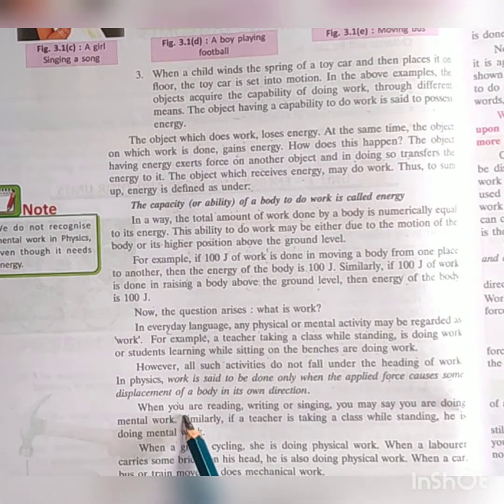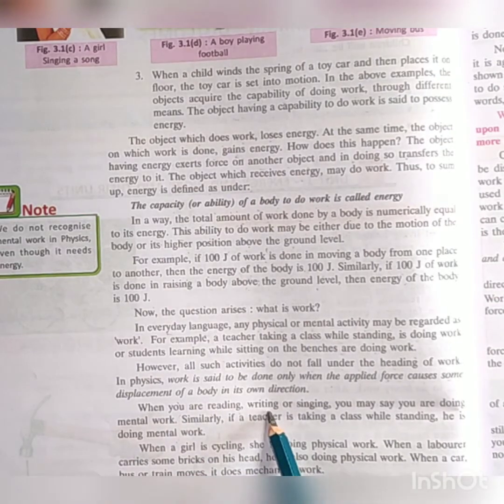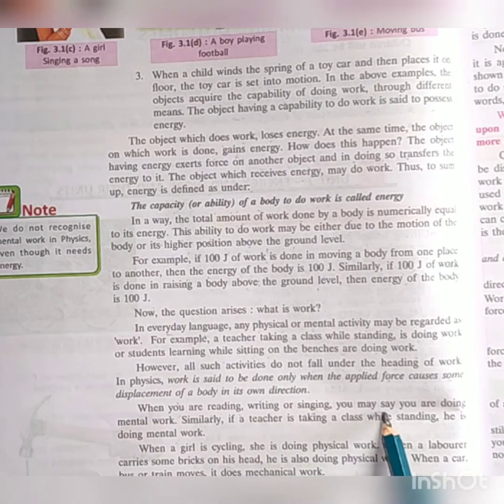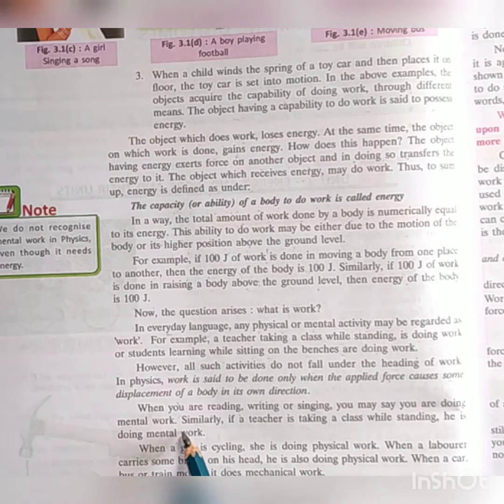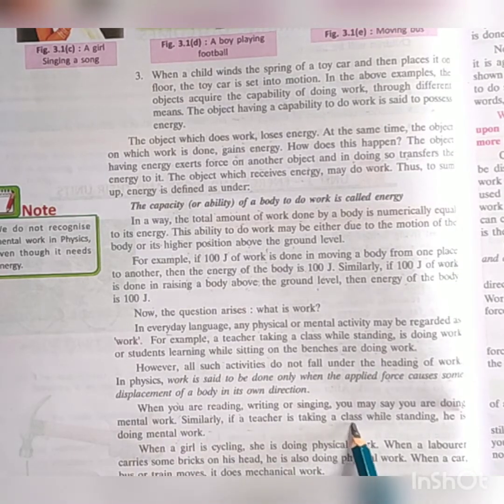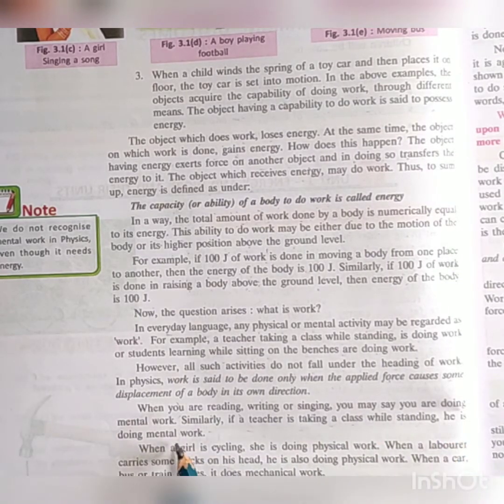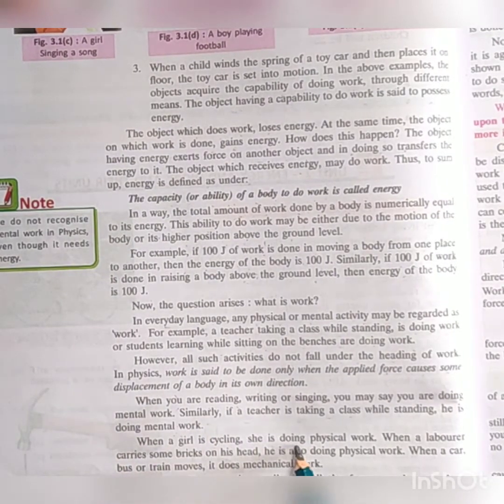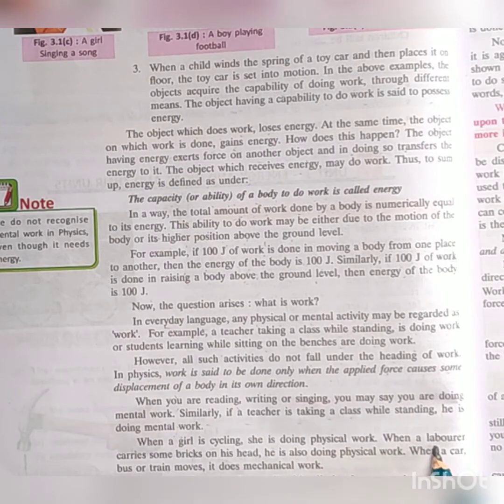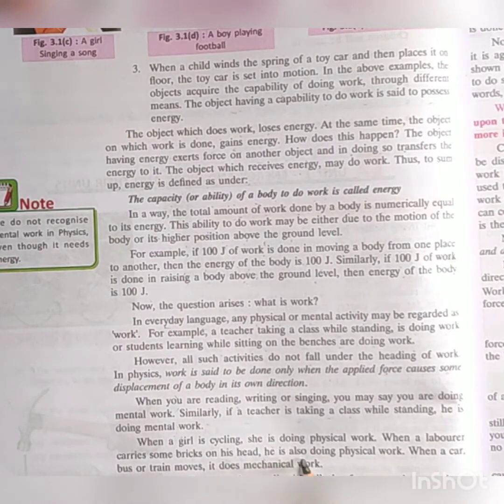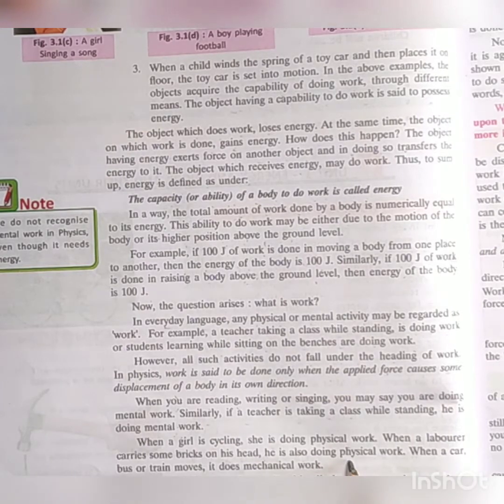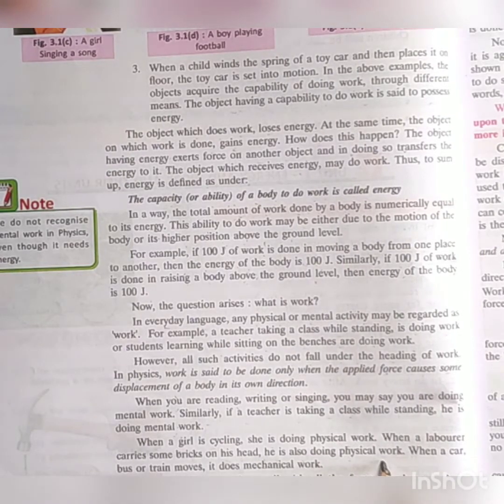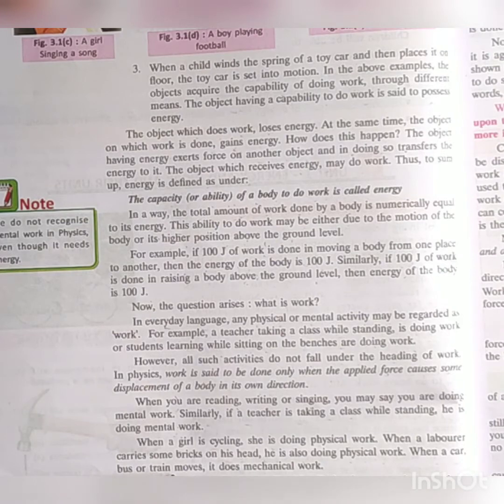When you are reading, writing or singing, you may say you are doing mental work. Similarly, a teacher teaching in a class while standing is doing mental work. When a girl is cycling, she is doing physical work. When a laborer carries bricks on his head, he is also doing physical work. When a car, bus or train moves, it does mechanical work.